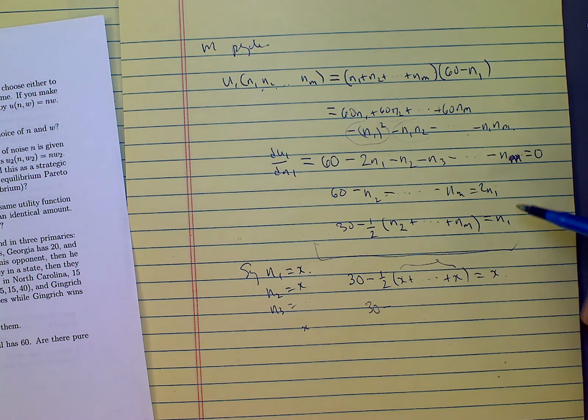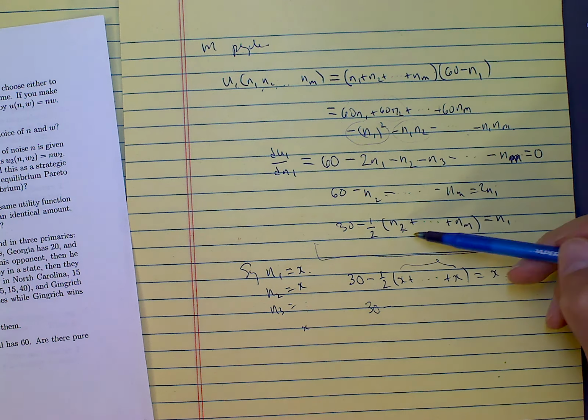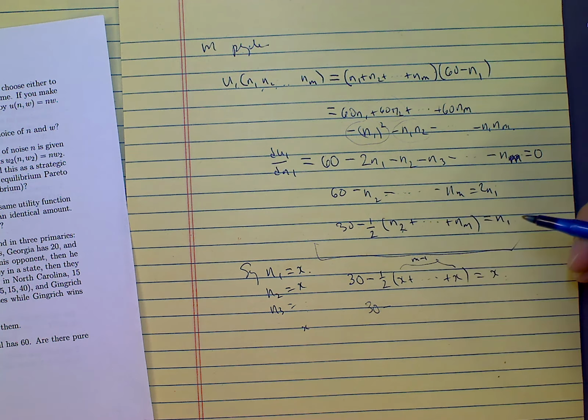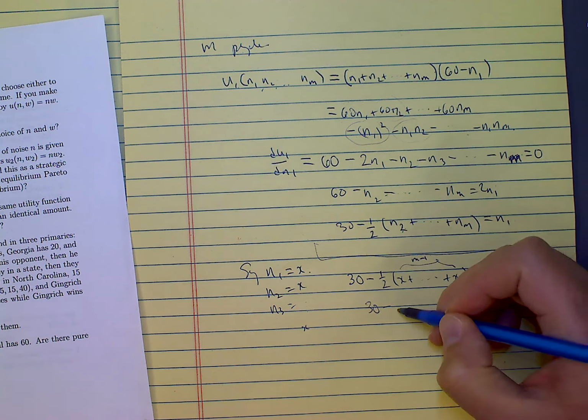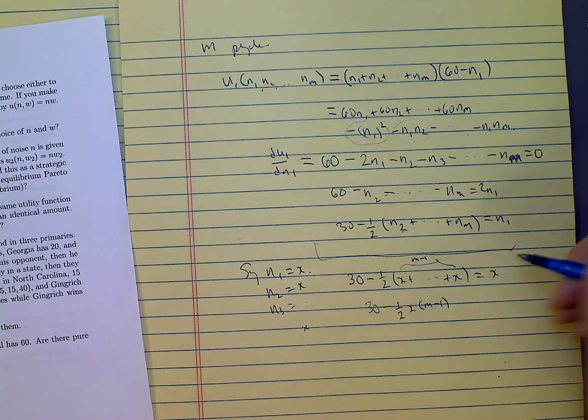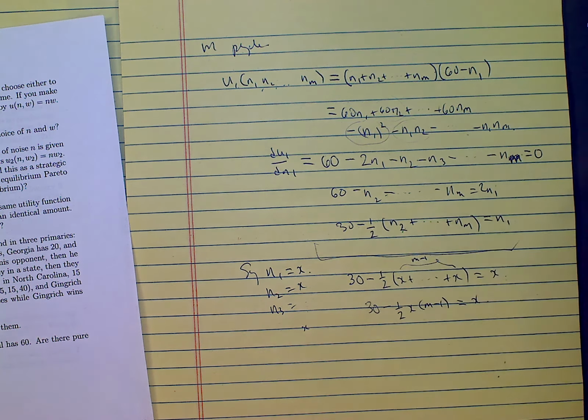It goes from 2 to m. If it went from 1 to m, then it would be m of them, but there's 1 just taken away. So there are m minus 1 of these. So we have x times m minus 1 equals x.